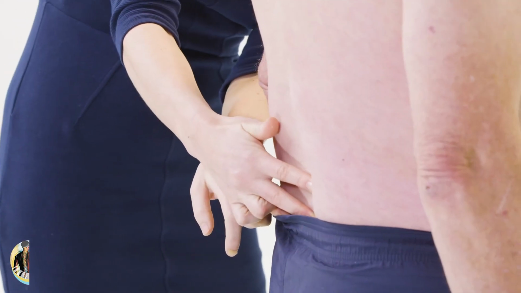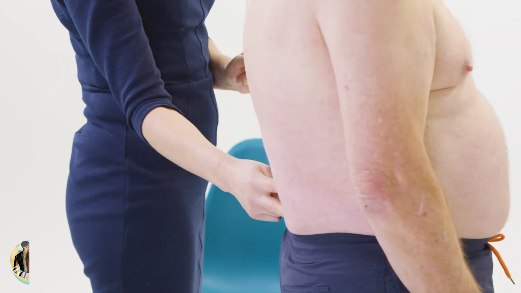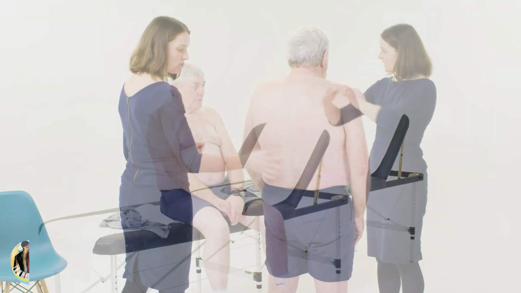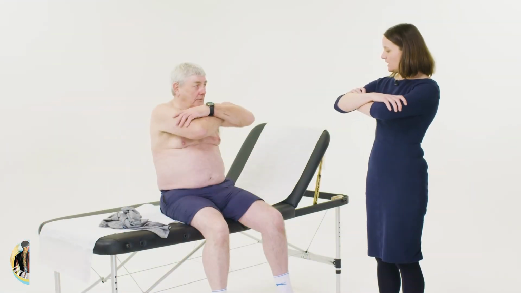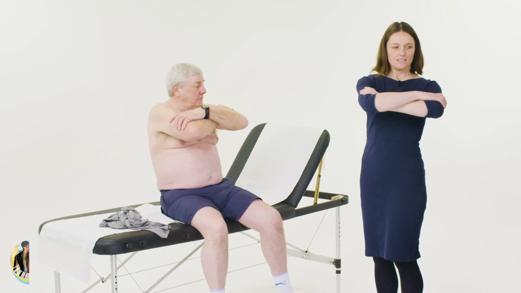Spinal osteoarthritis most often affects the neck and lower back. It can cause stiffness, pain, and other symptoms. Symptoms are usually worse in the morning, get better after moving around, and then get worse again toward the end of the day. Spinal osteoarthritis has many possible underlying causes.